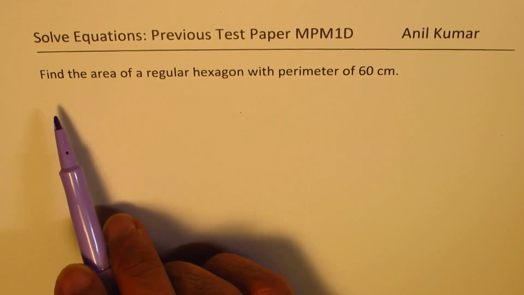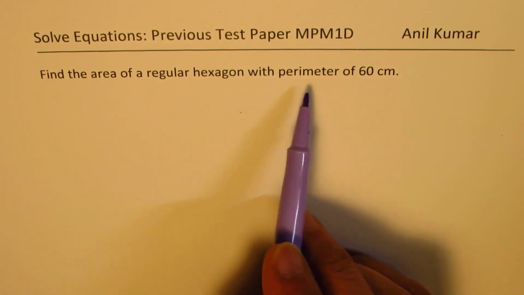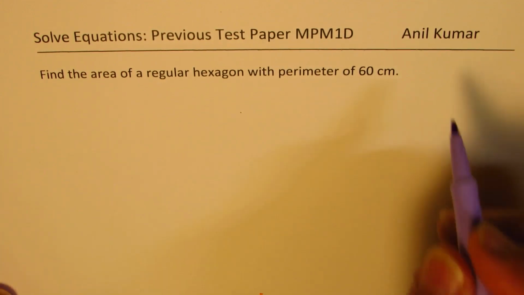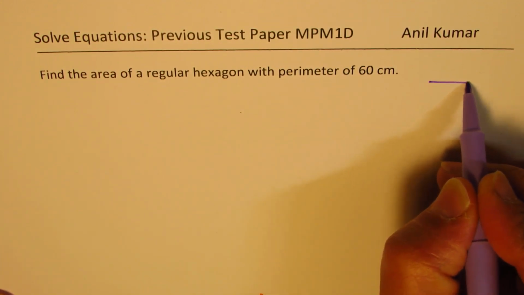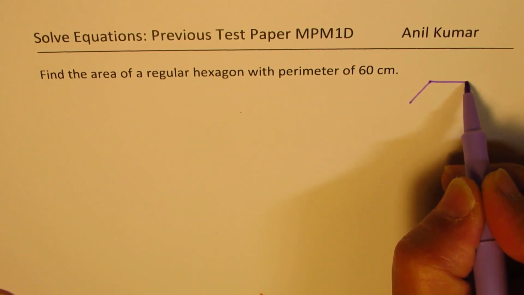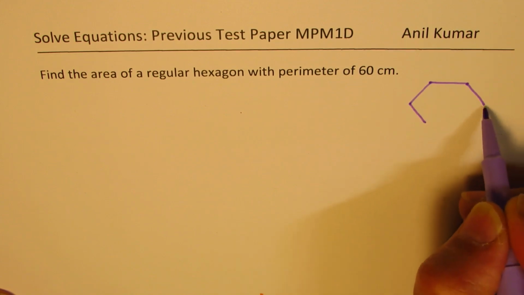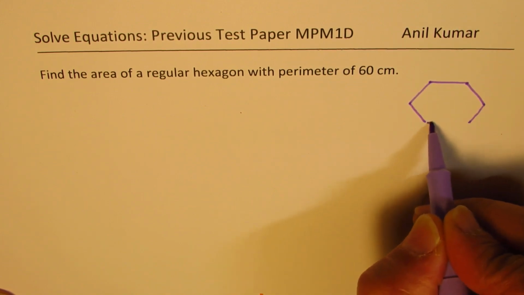The question here is: find the area of a regular hexagon with a perimeter of 60 centimeters. Regular hexagon means all sides are equal, and hexagon means 6 sides, right? So there are 6 sides, so that is my rough sketch of a hexagon.